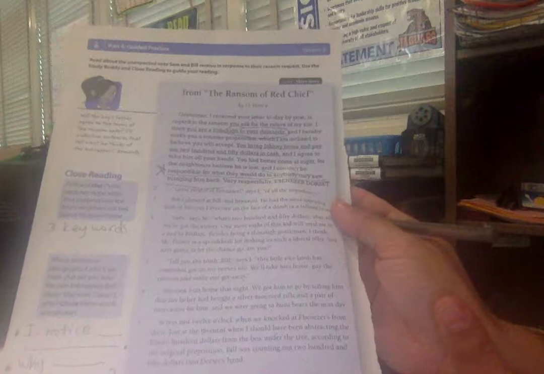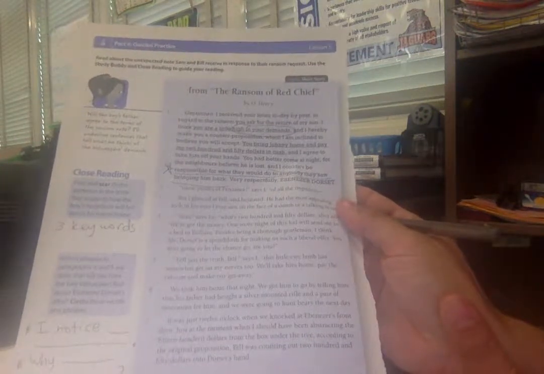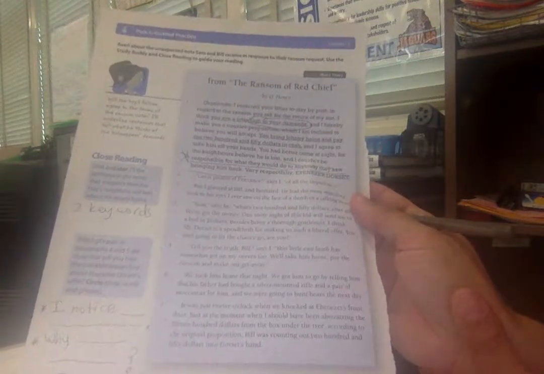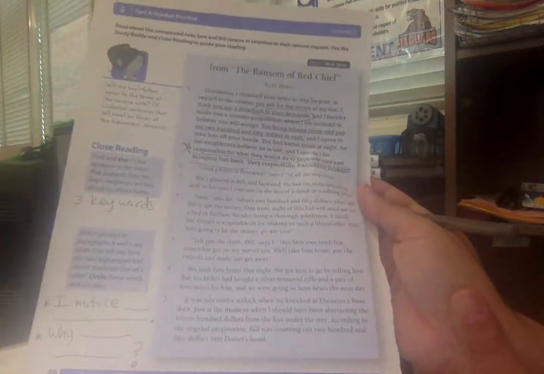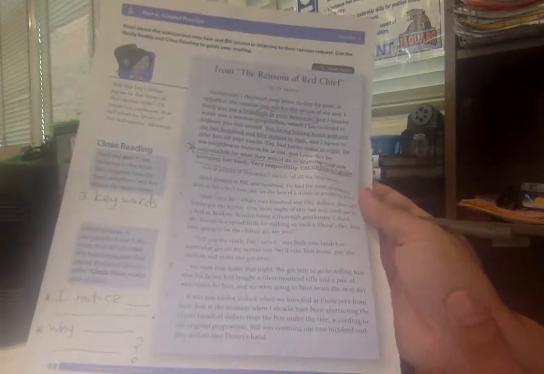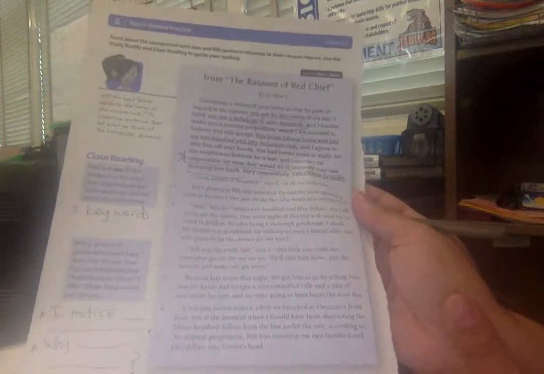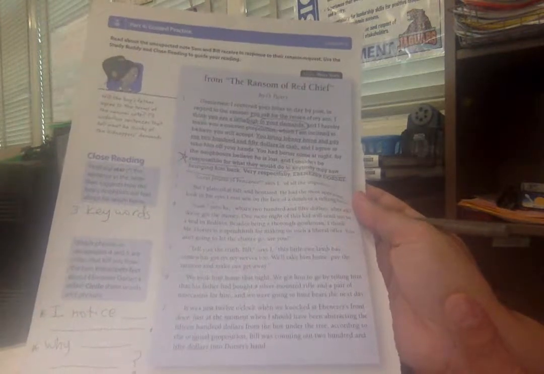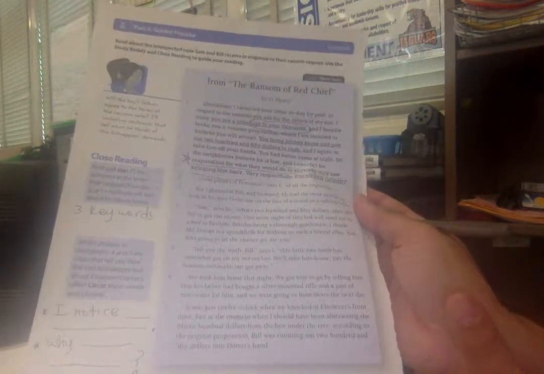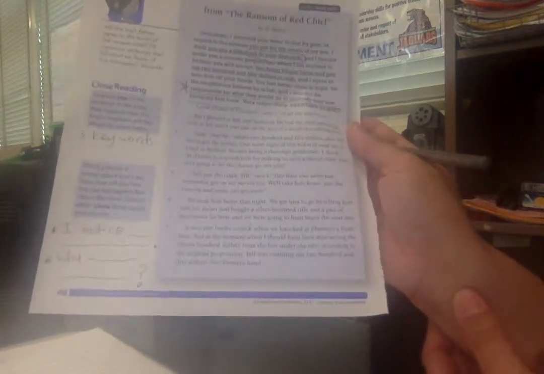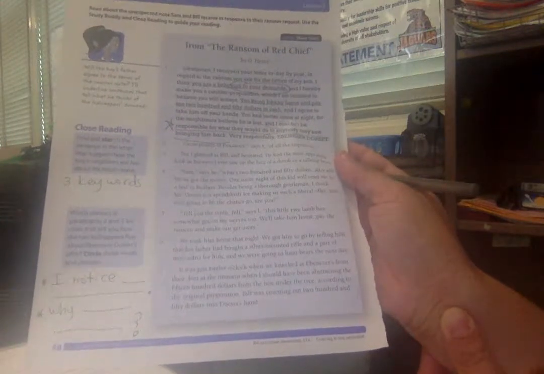we're in paragraph 2. Great pirates of Penzance, says I. Of all the impudent, but I glanced at Bill and hesitated. He had the most appealing look in his eyes I ever saw on the face of a dumb or a talking brute. Sam, he says, what's $250 after all? We've got the money. One more night of this kid will send me to a bed in Bedlam. Besides, being a thorough gentleman, I think Mr. Dorset is a spendthrift for making us such a liberal offer. You ain't going to let the chance go, are you? Tell you the truth, Bill, says I. This little ewe lamb has somewhat got on my nerves too.